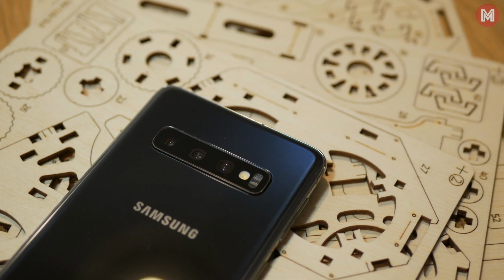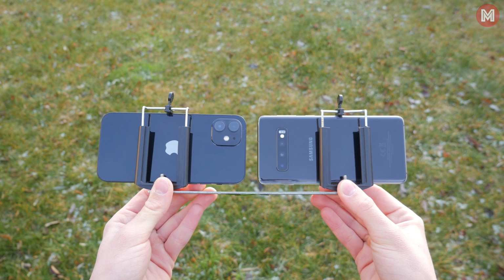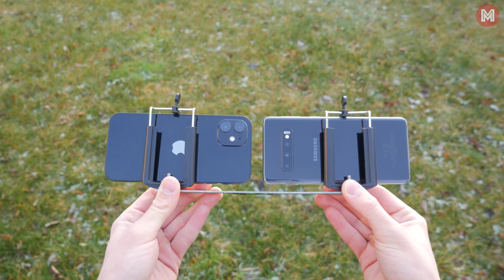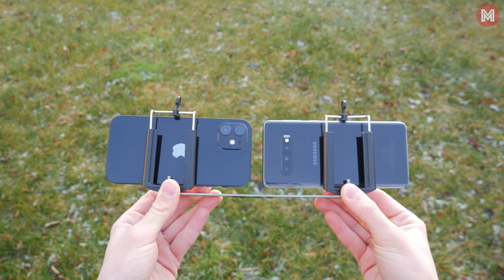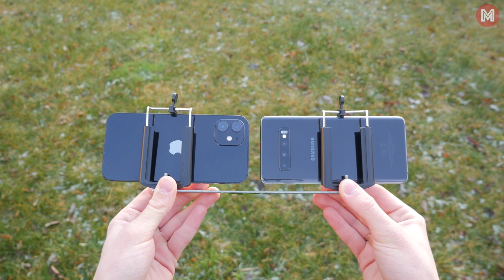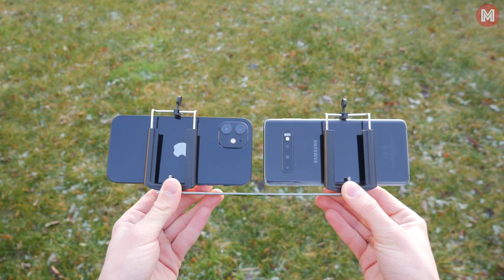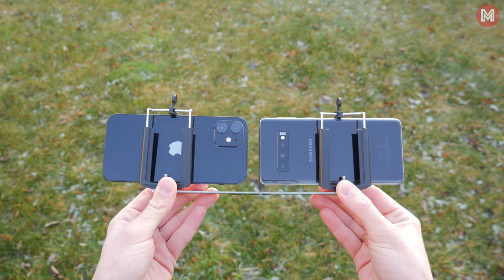Okay, maybe the Samsung Galaxy S10 is only one generation older, but its current price makes this comparison extremely interesting. I feel it may perform just fine against the newer and more expensive iPhone 12, but without further ado, let's see.